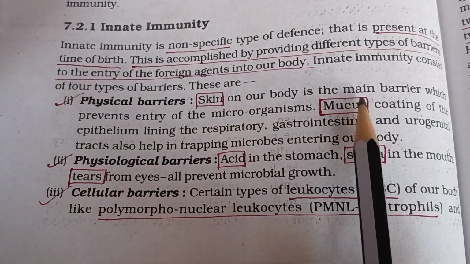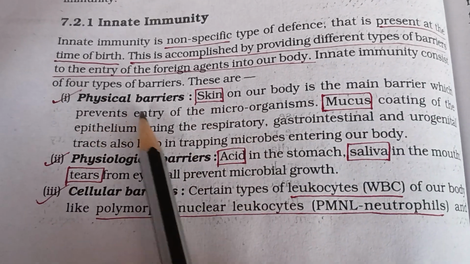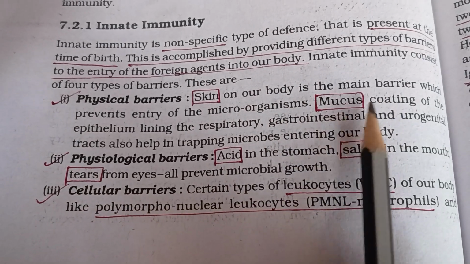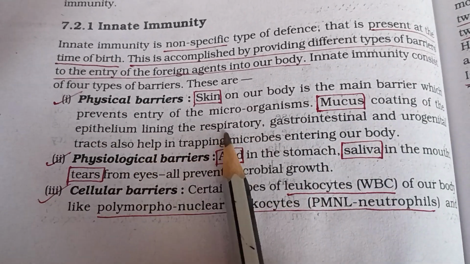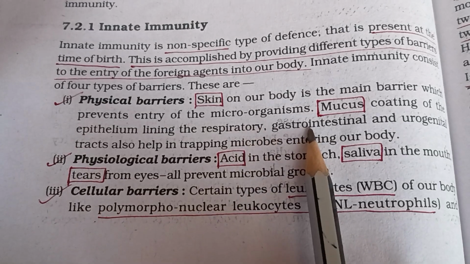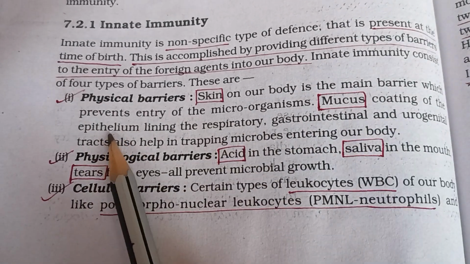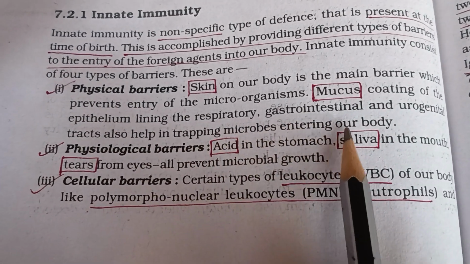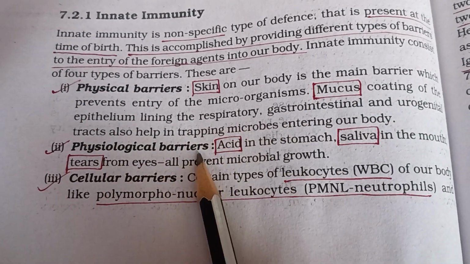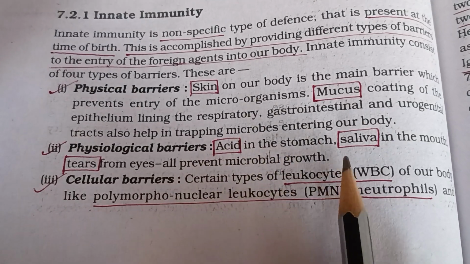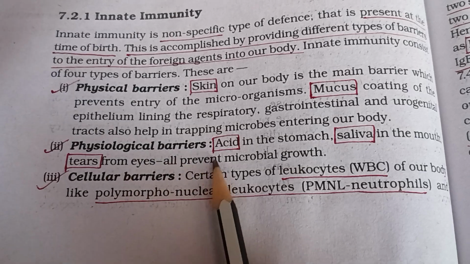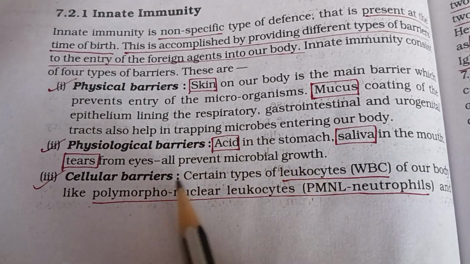So, physical barriers. Skin on our body is the main barrier which prevents the entry of the microorganisms. Mucus coating of the epithelium lining the respiratory, gastrointestinal, and urogenital tracts also help in trapping microbes entering our body. Physiological barriers: acid in the stomach, saliva in the mouth, tears from eyes, all prevent microbial growth.